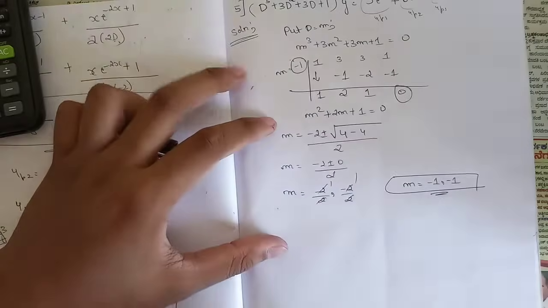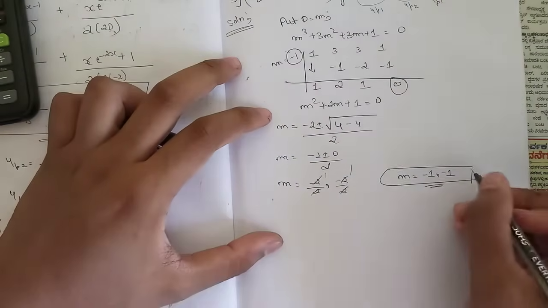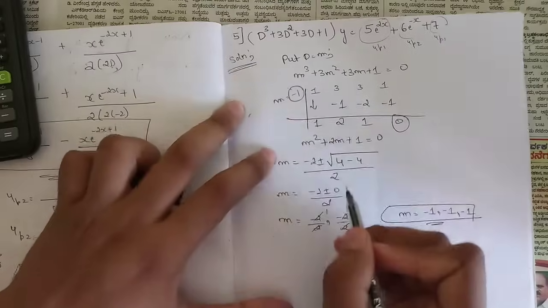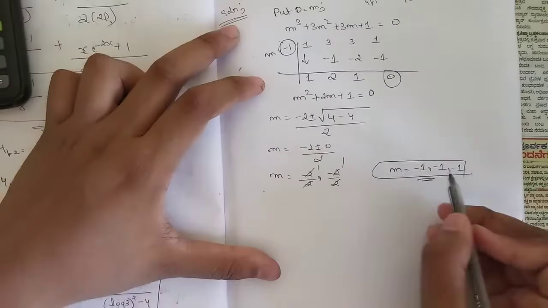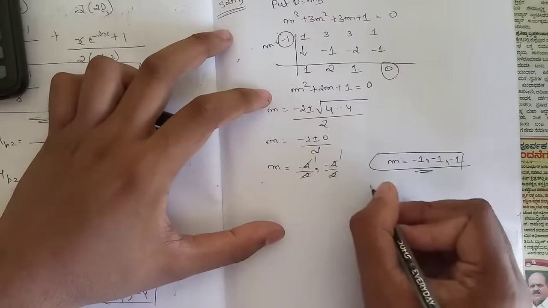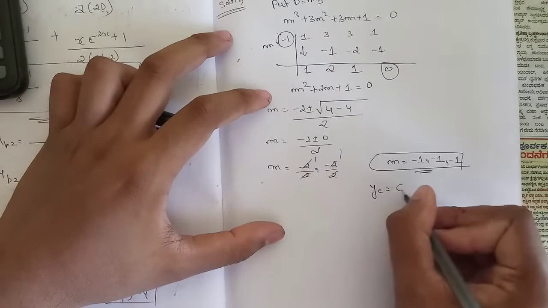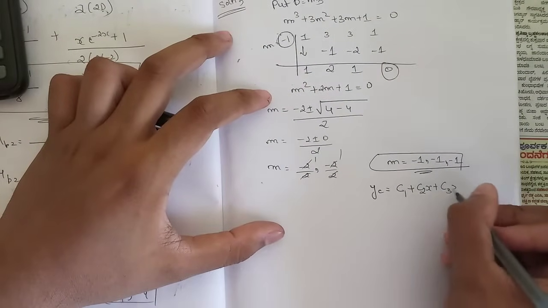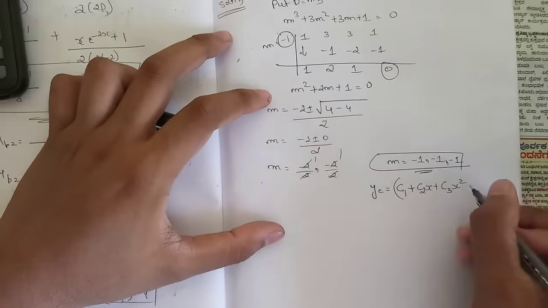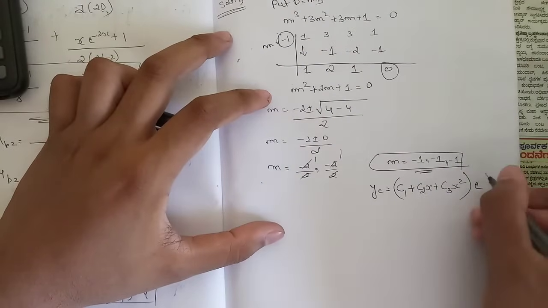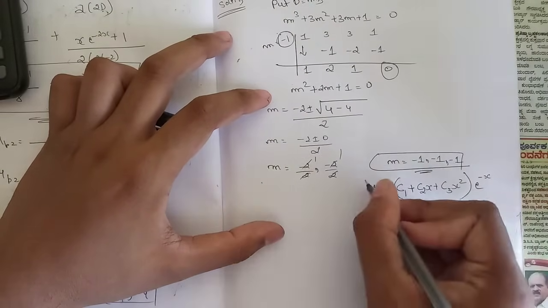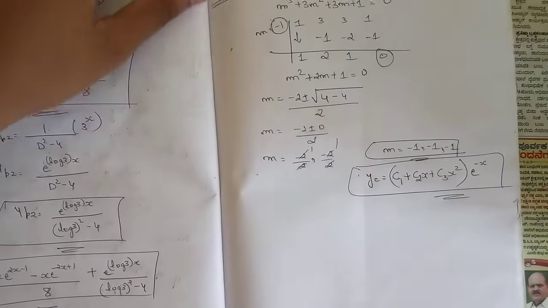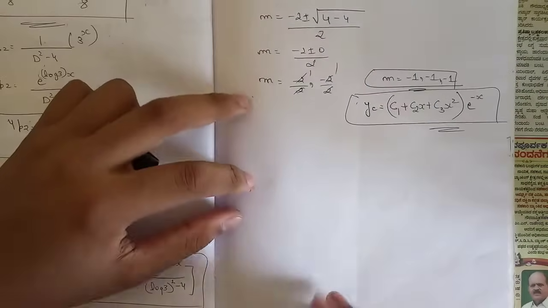So we got two repeated roots. The total roots we got here: another minus 1 is there because the first minus 1 is the root, right? So we have 3 repeated roots. So the complementary function would be written as c1 plus c2x plus c3x square, because 3 times it's repeating, right, into the given root, that is e to the power minus x. So yeah, this is your complementary function.